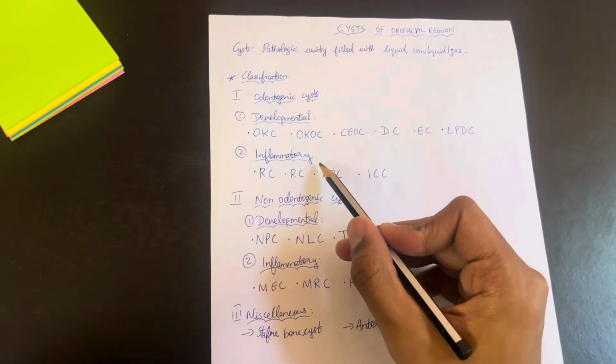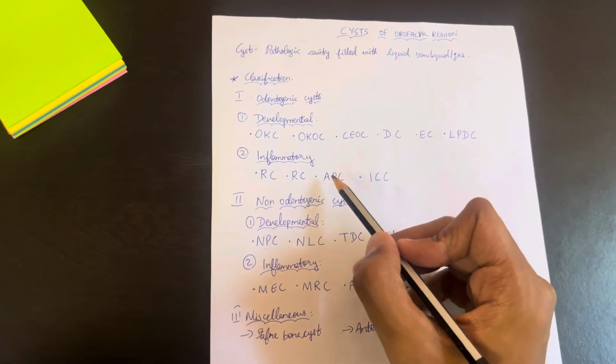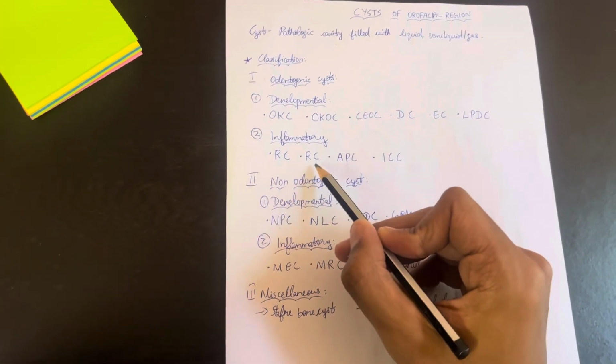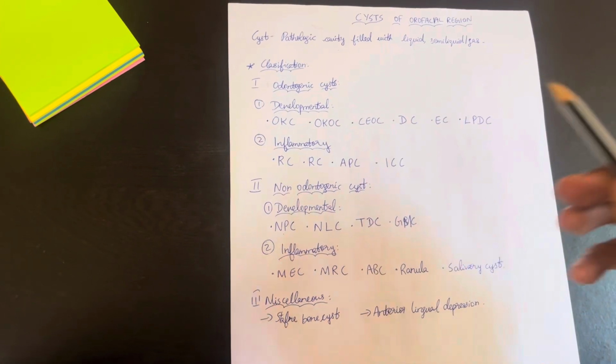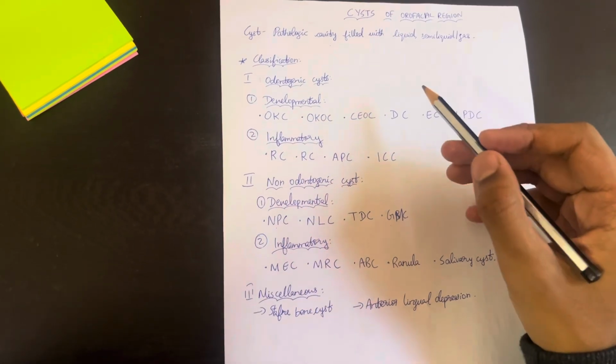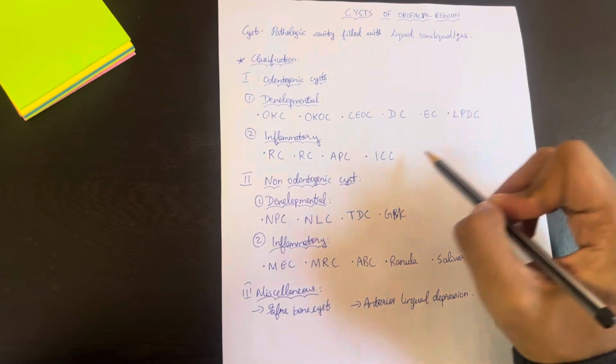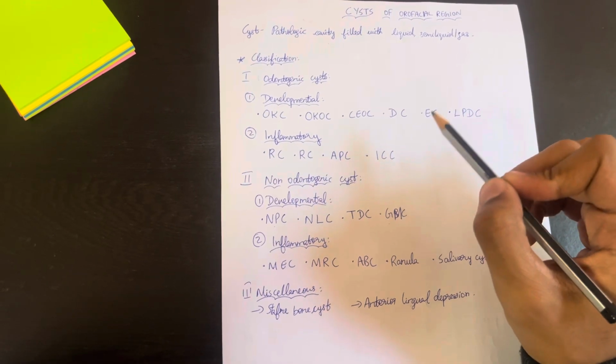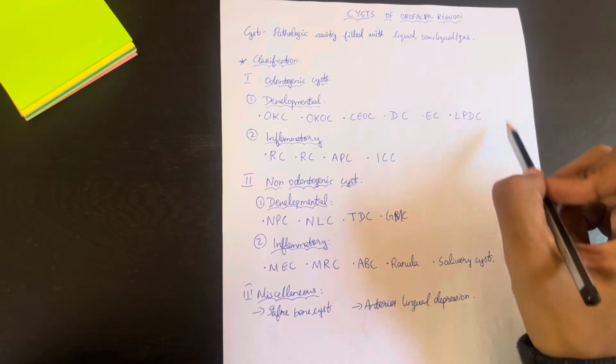Now, coming to the inflammatory origin of odontogenic cyst, we have radicular cyst, residual cyst, apical periodontal cyst, and inflammatory collateral cyst. Simple. All right, you have to keep these in mind for the odontogenic cysts.